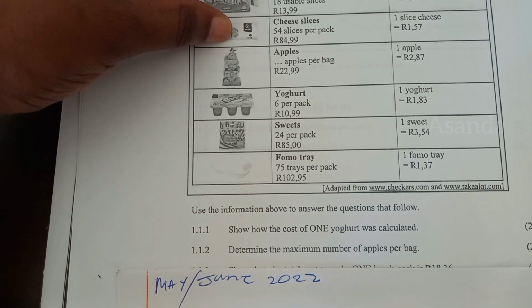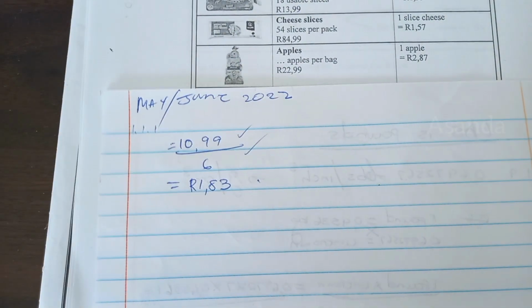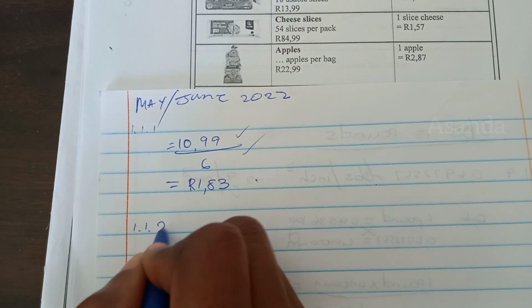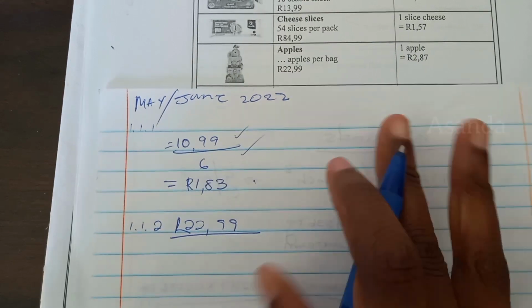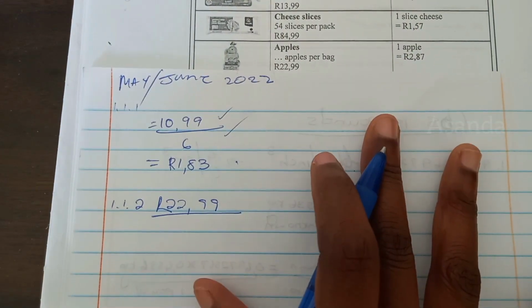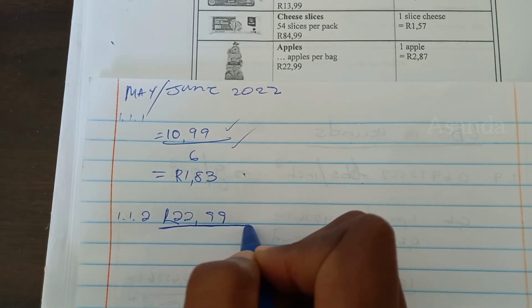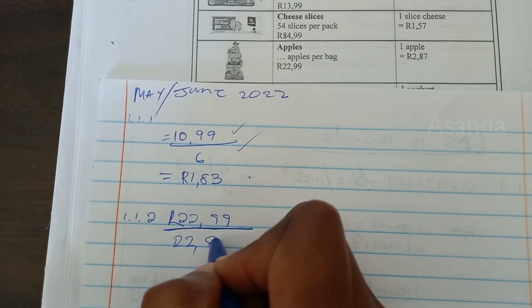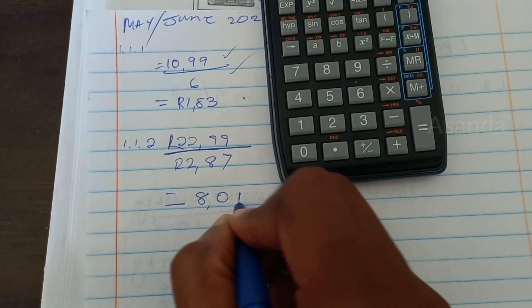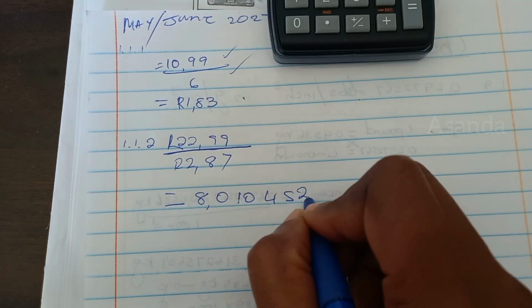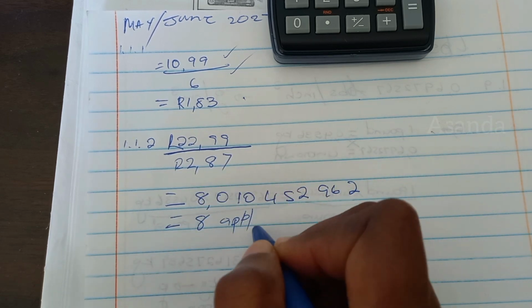Then determine the maximum number of apples per bag. There is how many? 22.99. Okay, so 1.1.2, there is 22.99 rands, and all of them are 22.99, and we don't know how many, but we can divide by 2.87, and that is going to give us the number, which is 8.01045962, and that is 8 apples. So you'll find 8 apples here.